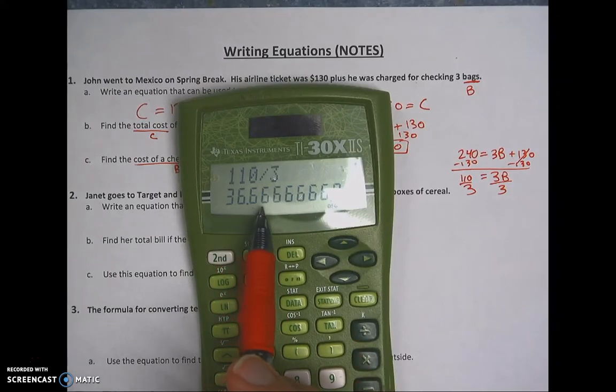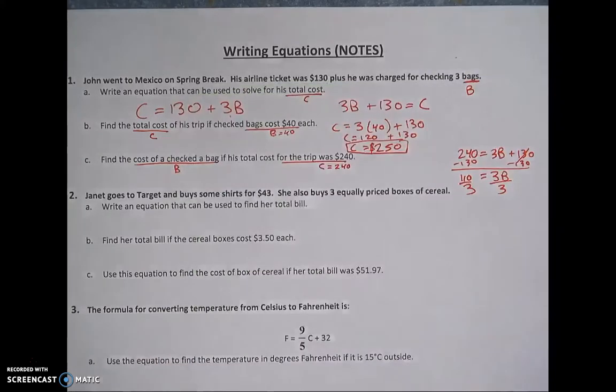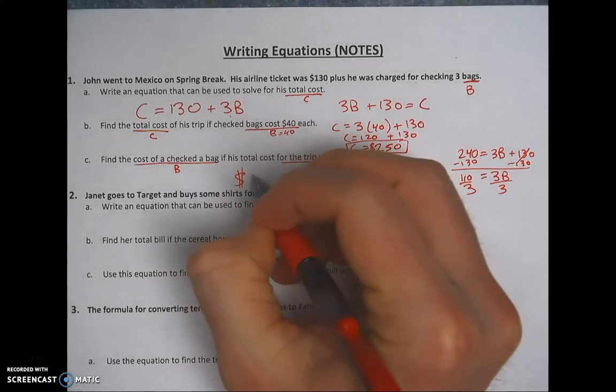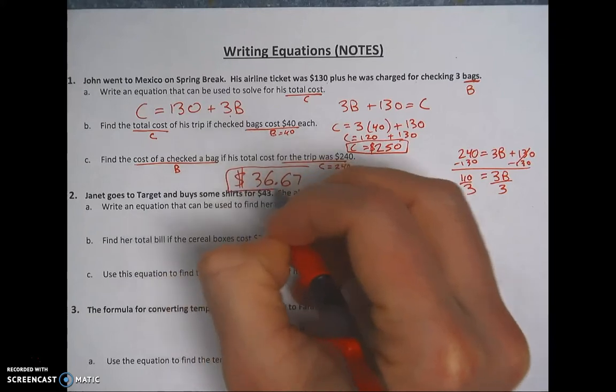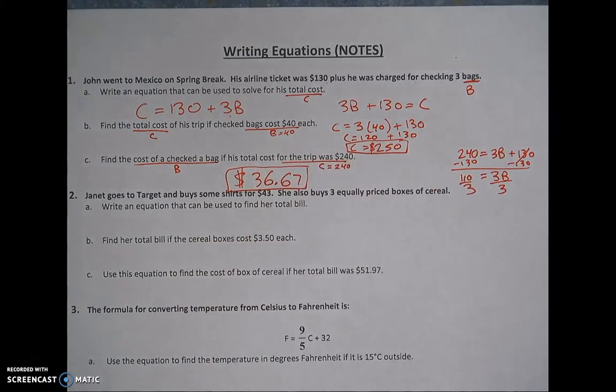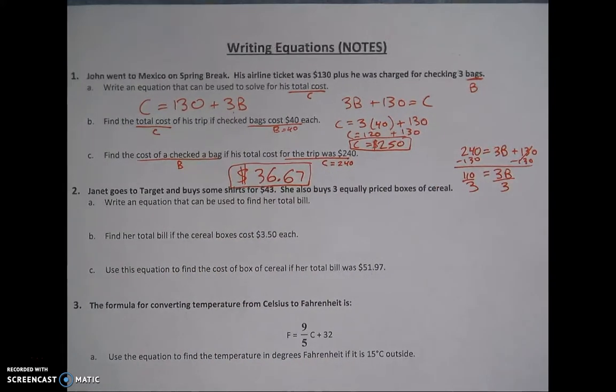We need to go 2 spots here because it's money. So we would say 66 cents, but the first number we're dropping off is a 6. 5 or higher, we bump this up. So instead of 66 cents, we're going to say 67. So we're going to say $36.67 for a bag. Money always rounds up. They're never going to let you round money down.